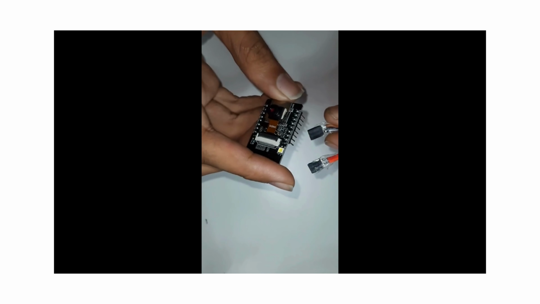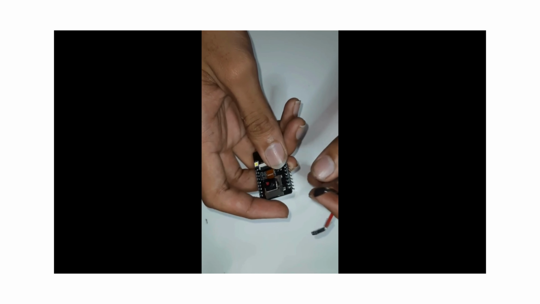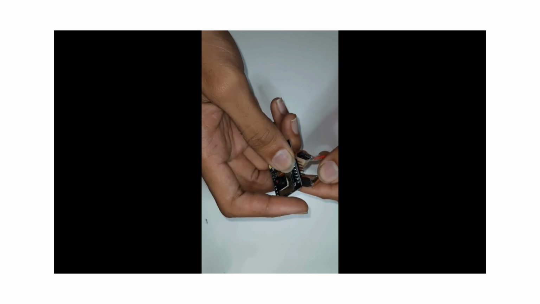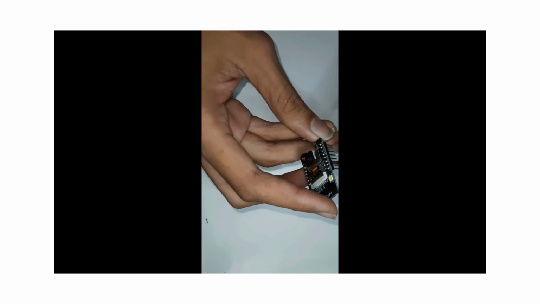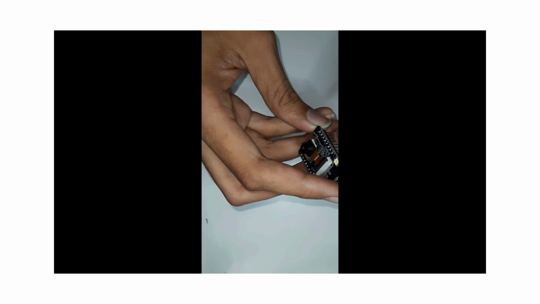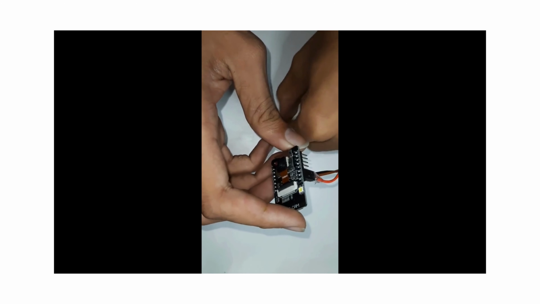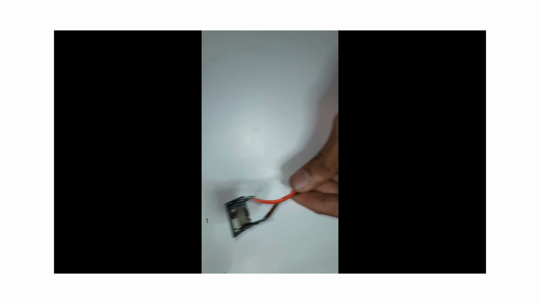Then I connect my ESP32. All setup is ready.